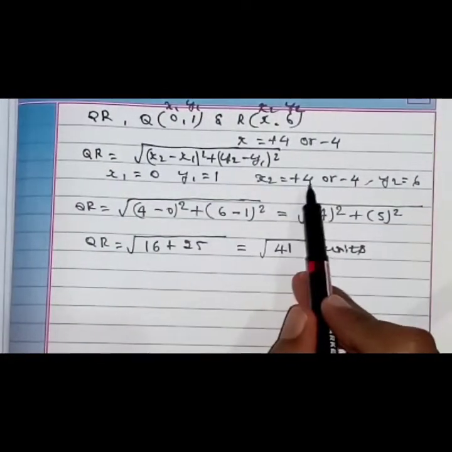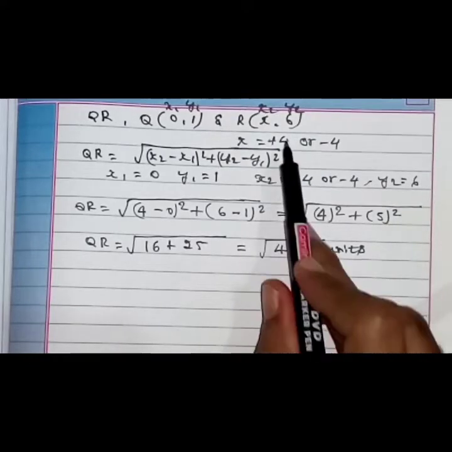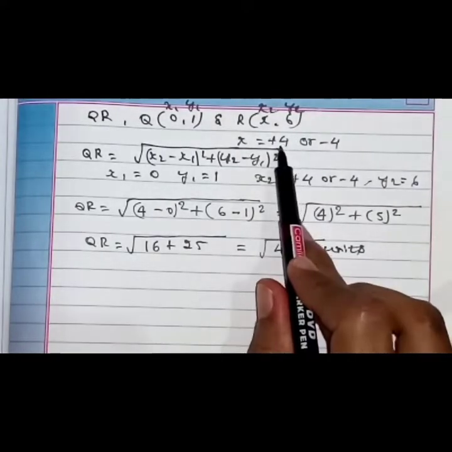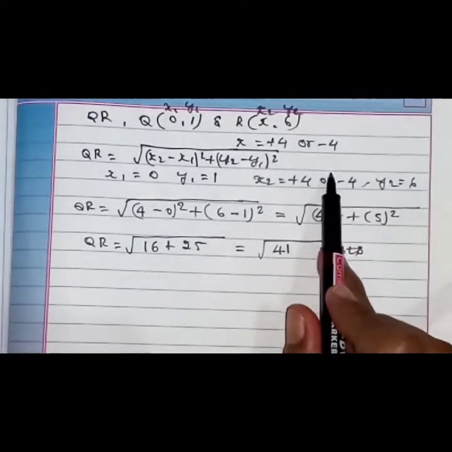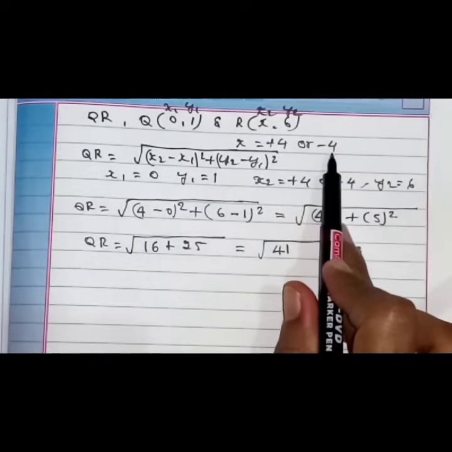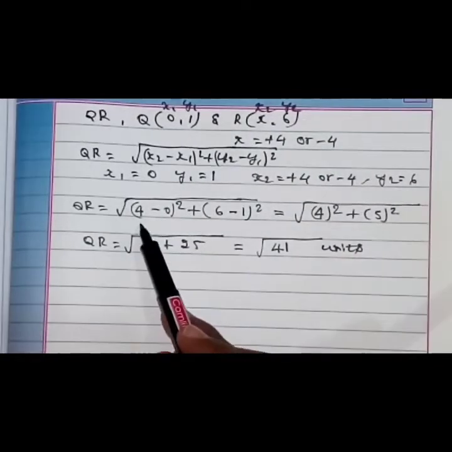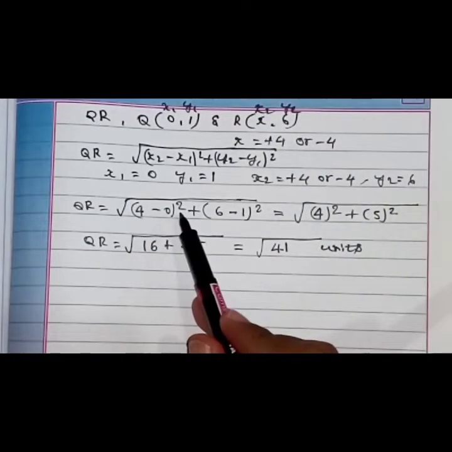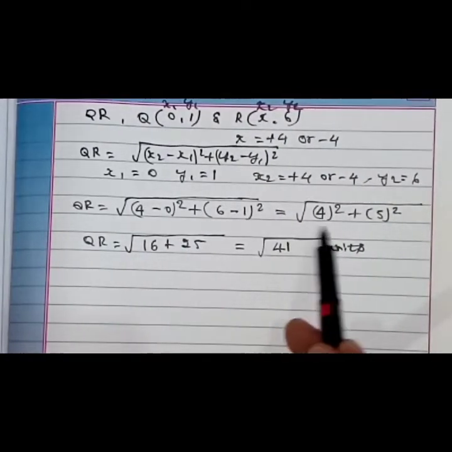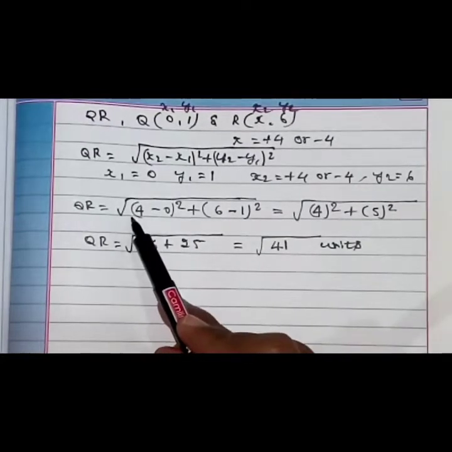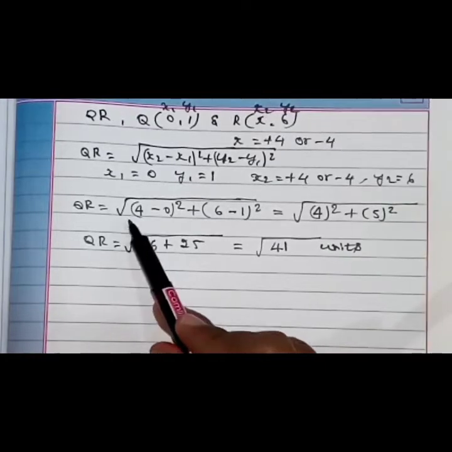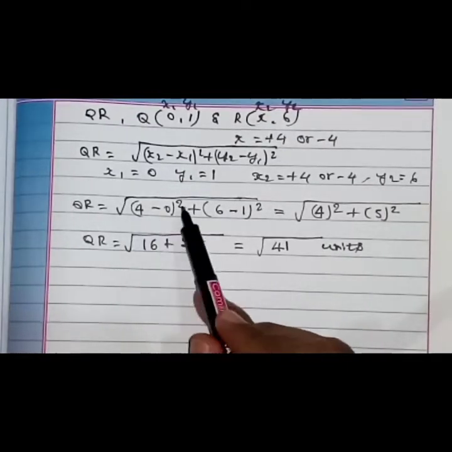Now I said x2, nothing but the x value, is either plus or minus, so therefore here I'll not find the value by taking minus 4. Why? Just observe here, children. Now what is 4 minus 0? 4 minus 0 is nothing but 4, so 4 square is 16. Now apply just here minus 4 only, so minus 4 minus 0 is how much?